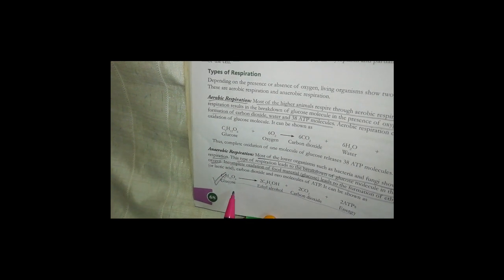Let's start the next one. The next one is write an equation representing anaerobic respiration. For this you turn to page 68. You have seen here the heading anaerobic respiration, right? So we have to write the chemical reaction. You start with glucose gives you ethyl alcohol, carbon dioxide and energy. So you write down this formula and at the same time you write down the names given here below. Okay, so you write this.